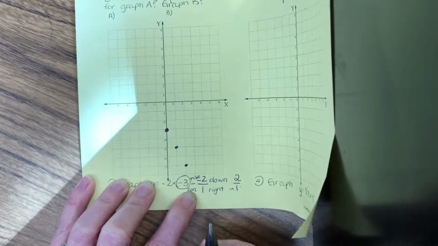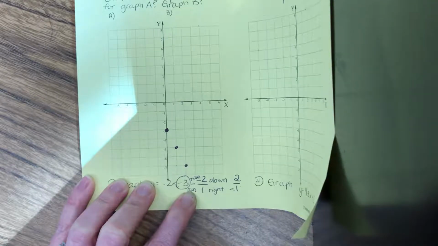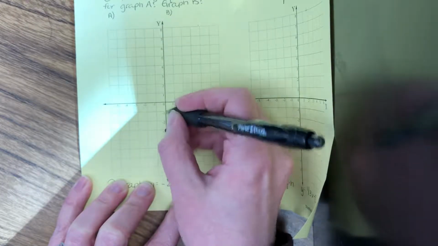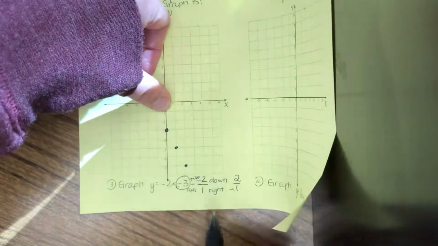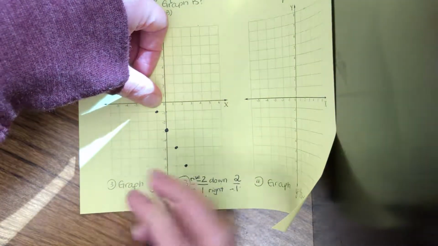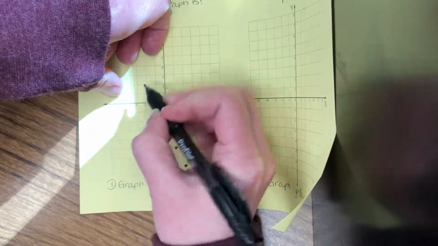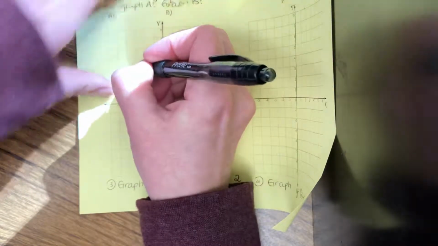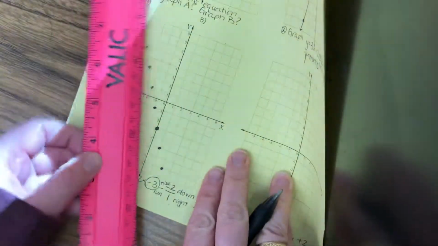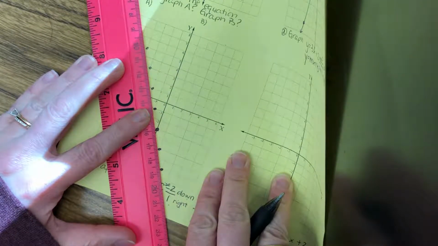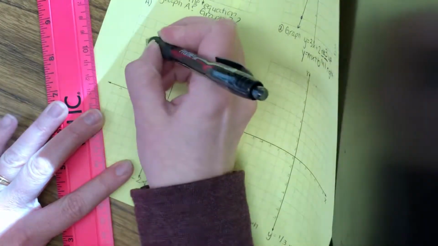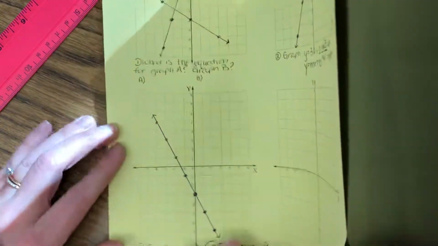Or what I actually think is easier is if we were going down 2, now we're going to go up 2. We're going to do the opposite. And if we were going right 1, now we're going left 1. Up 2, left 1, up 2, left 1, up 2, left 1. So on and so on. Draw a straight line using a ruler, and I have arrows on the end because it goes on in each direction.